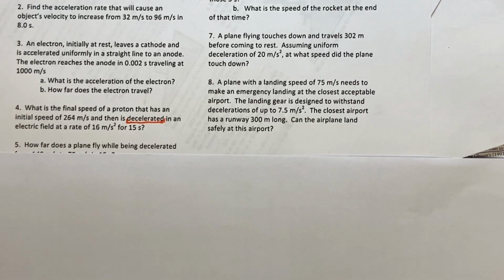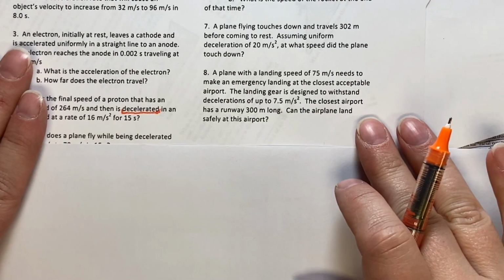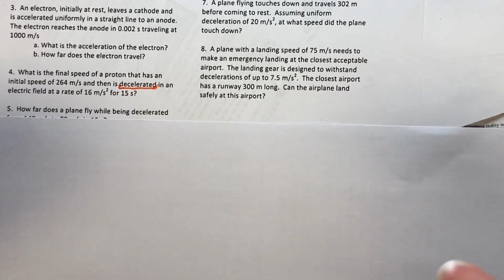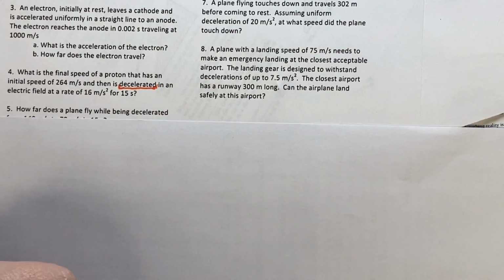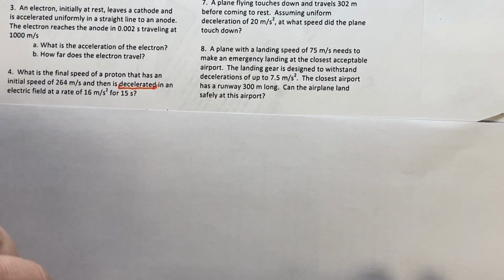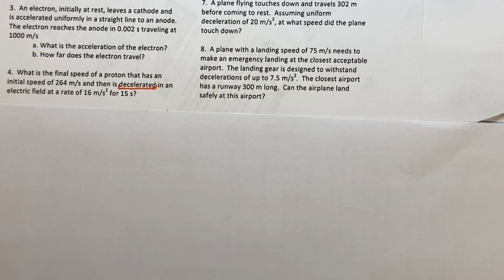So I'd also like to look at number 8. Number 8 is just a slightly higher level question. We're still going to follow our GUESS problem solving steps, but there are quite a few different ways to go ahead and answer this question, and you get to choose how you want to go about answering it.